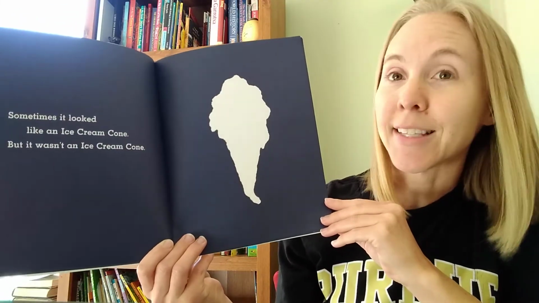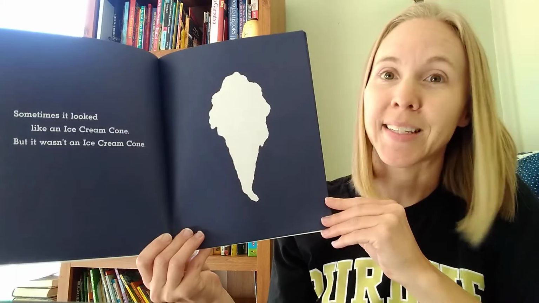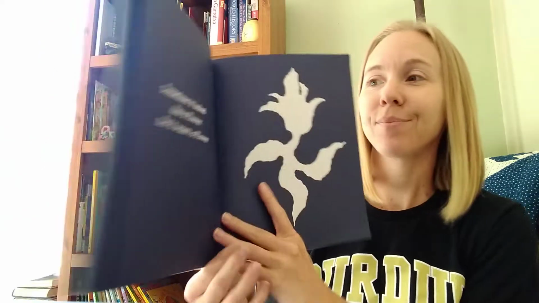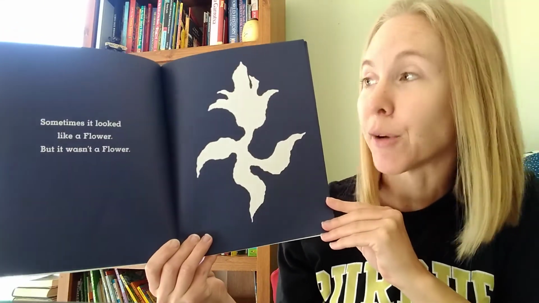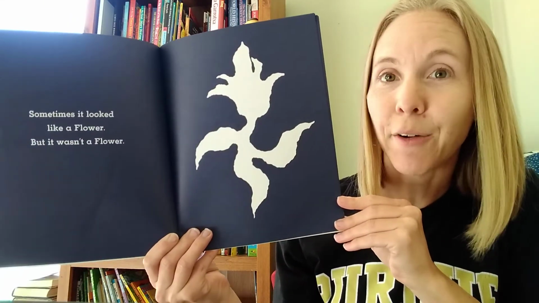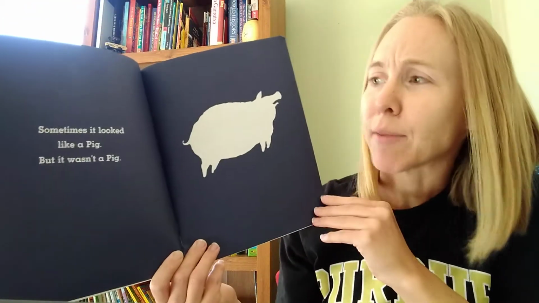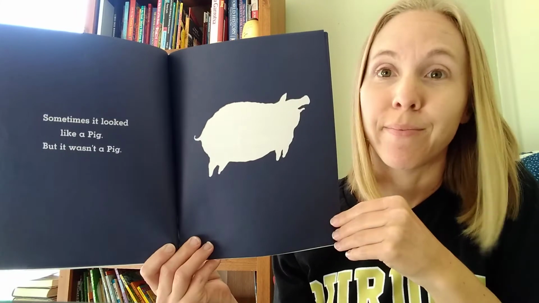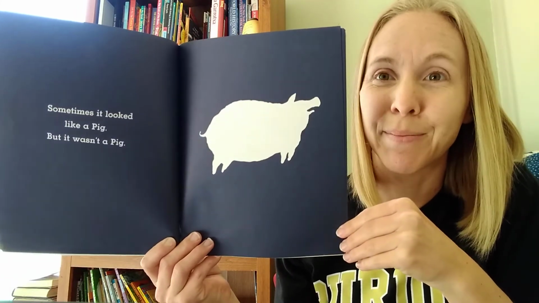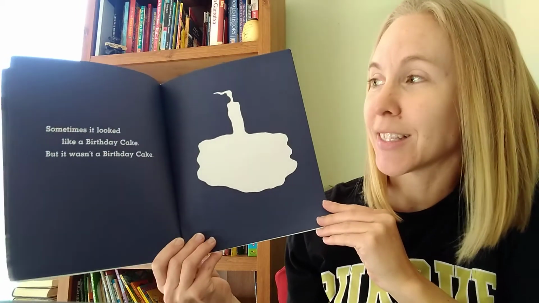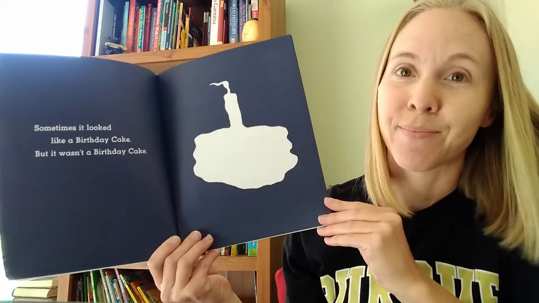Sometimes it looked like an ice cream cone, but it wasn't an ice cream cone. Sometimes it looked like a flower, but it wasn't a flower. Sometimes it looked like a pig, but it wasn't a pig. Sometimes it looked like a birthday cake, but it wasn't a birthday cake.